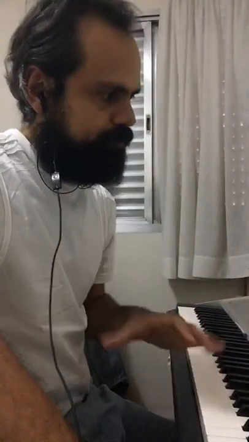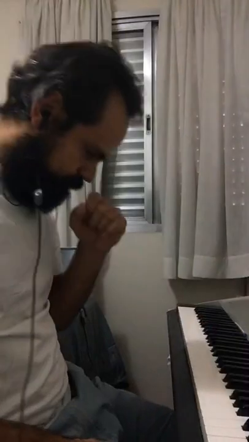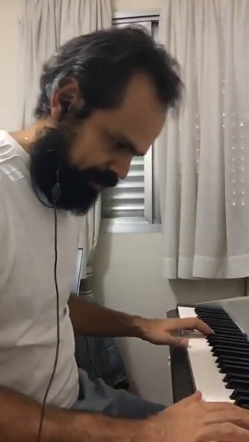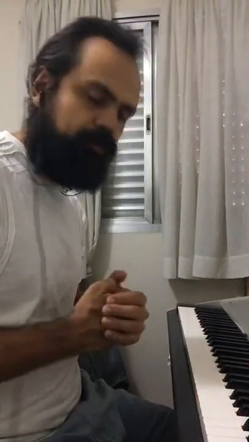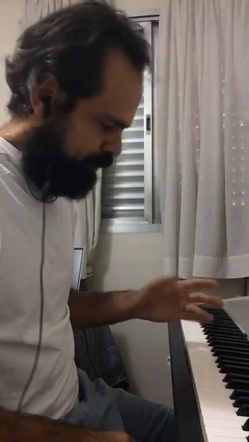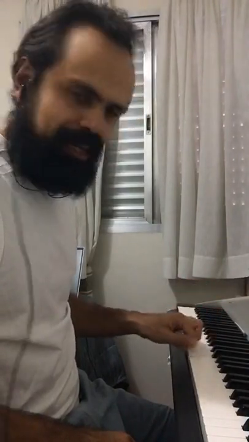Then I prepared some choros, to start, some choros that use repeated notes. This choro is called Escorregando. It's from Ernesto Nazaré, and it's called Escorregando because on the piano, when you repeat notes, it's like sliding.